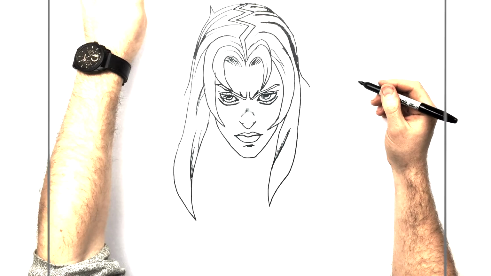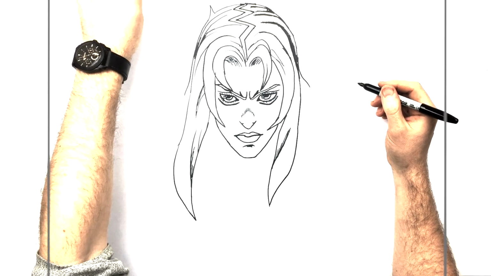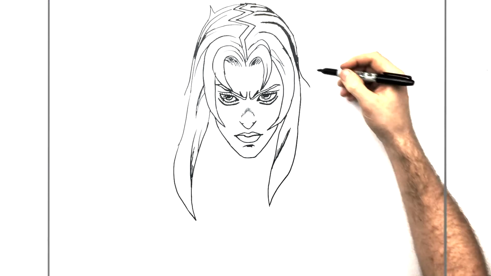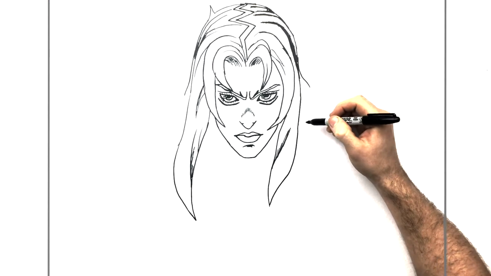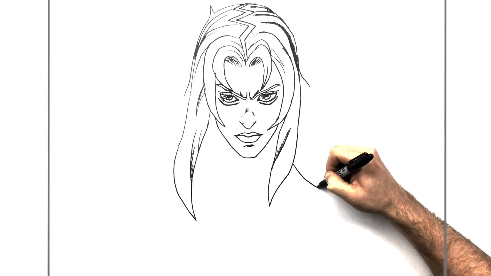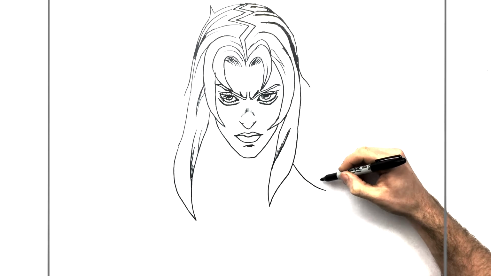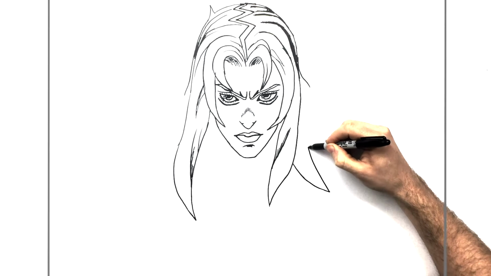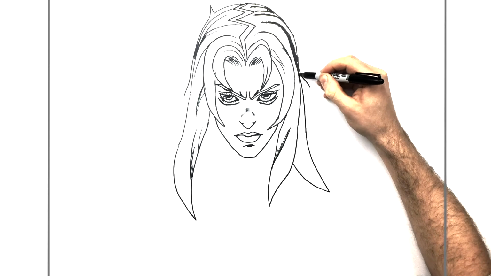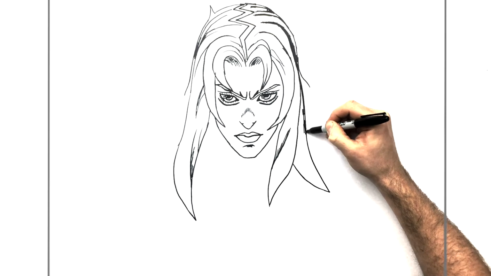So we'll add the rest of his hair and then we'll do his neck and shoulders. Right, so down here we have another hair spike just coming out here like so. And then this is going to come back up and into here. Come back up like so.